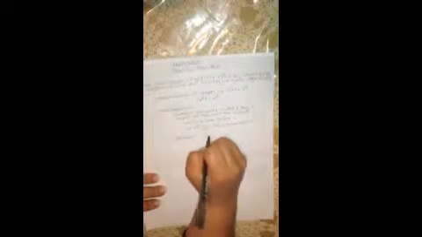We are going to solve for the intercepts. The y-intercept is where we have x equals 0.